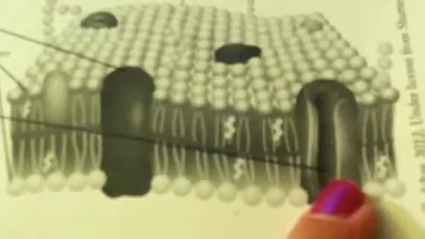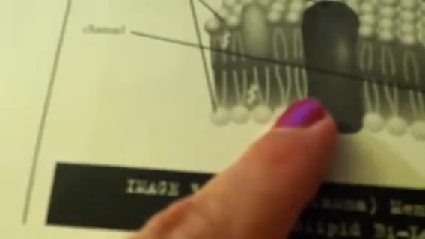Some channels are always open, whereas others can be thought of as gates, like this one right here, that open and close under different circumstances. A specific example of that would be ion channel proteins, which allow specific ions like sodium to pass through the protein channel. These channels are regulated by the cell and either open or close depending on the cell's needs.